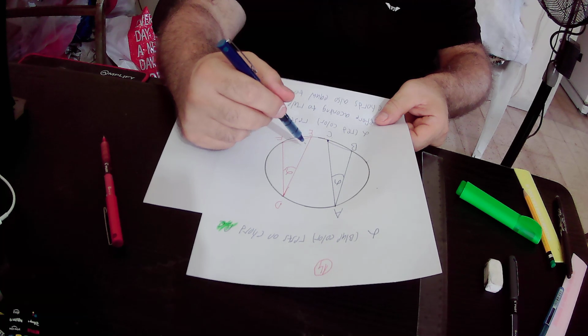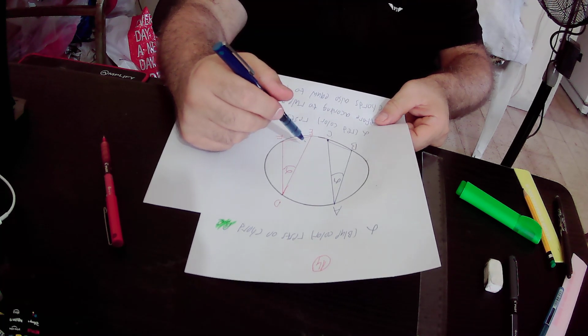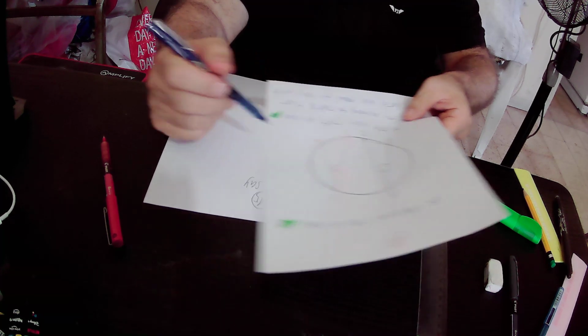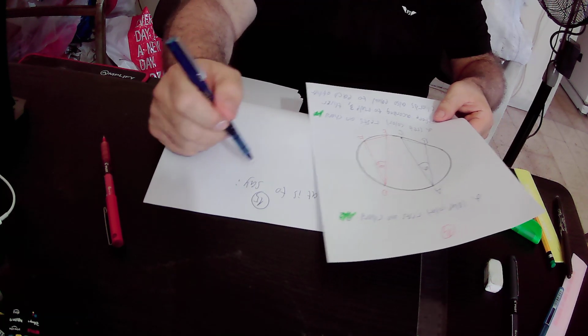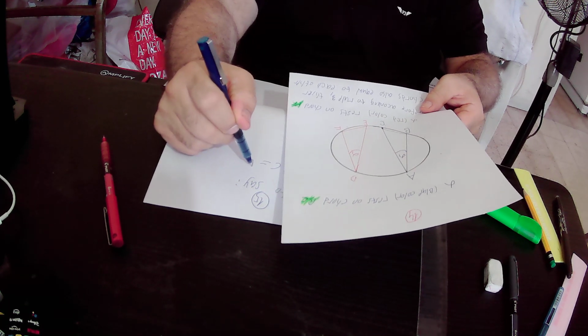So according to rule number 3, their chords also are equal to each other. That is to say, BC equals to EF.